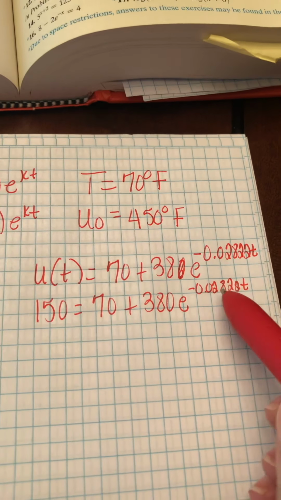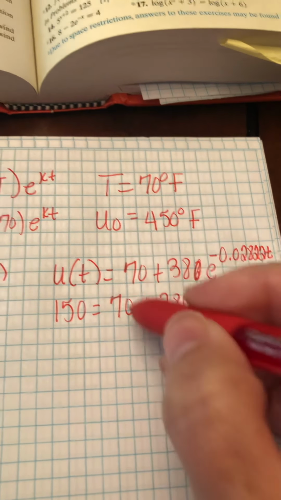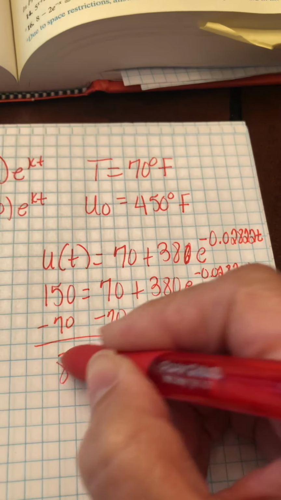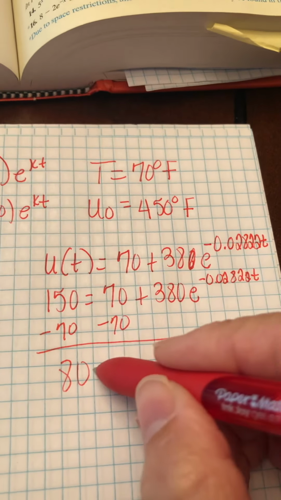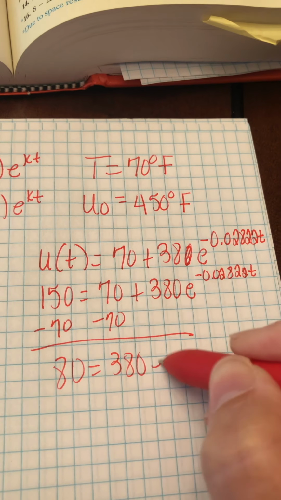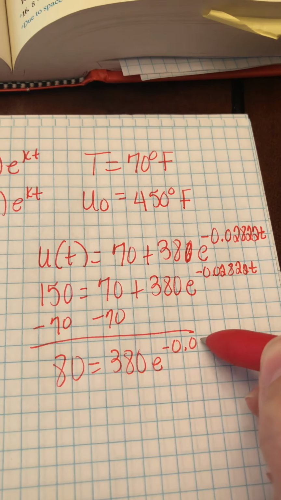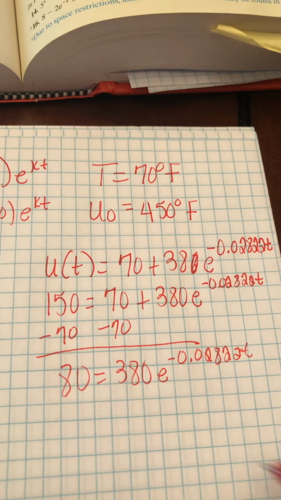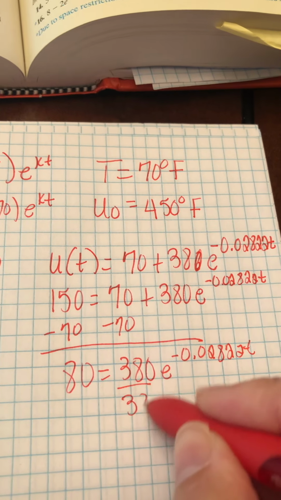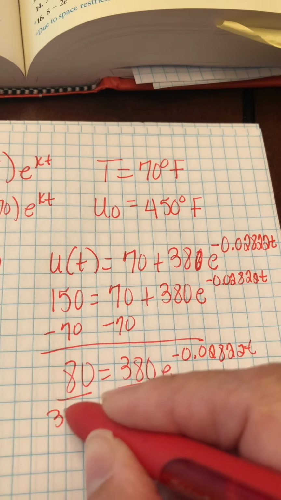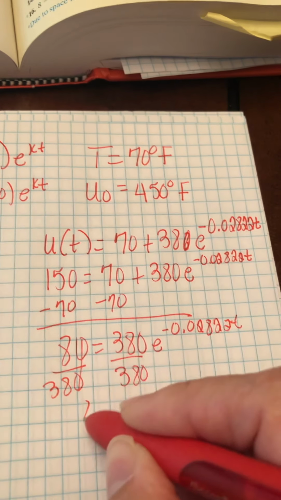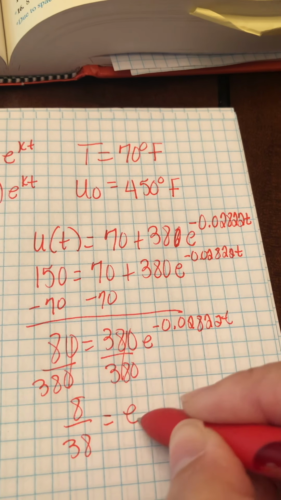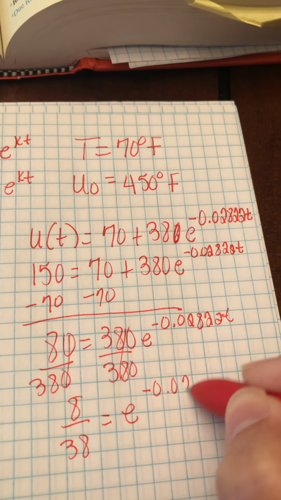Okay, so what we're doing is we're solving for t. We're going to subtract 70 from both sides, which will give us 80 equals 380 e to the negative 0.02822t. And then you're going to divide both sides by 380. Now we know 8/38 will reduce, but it's really just not necessary because we're just going to natural log it out.